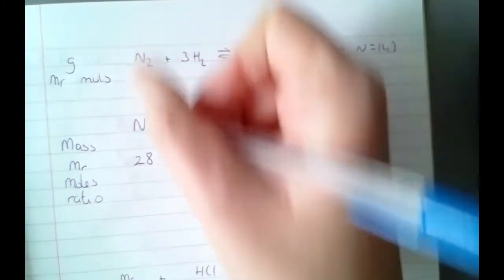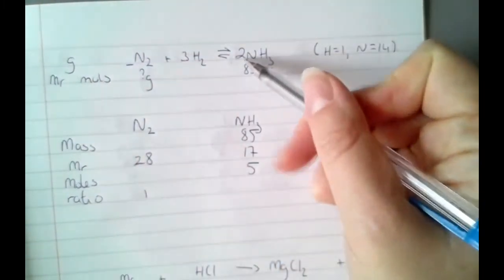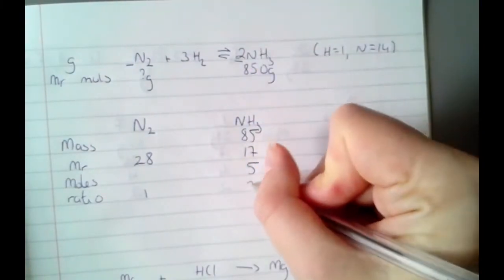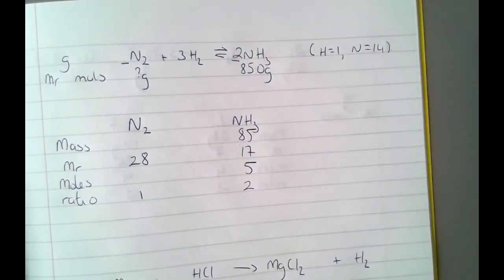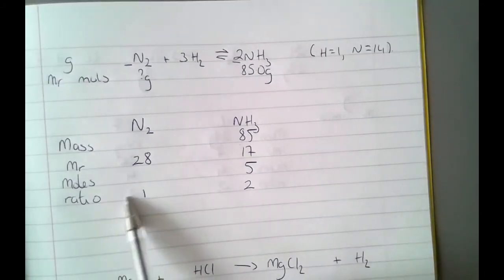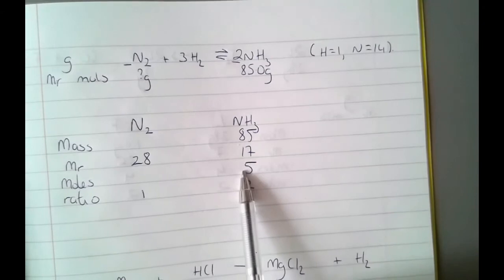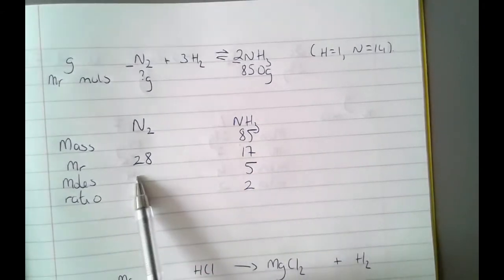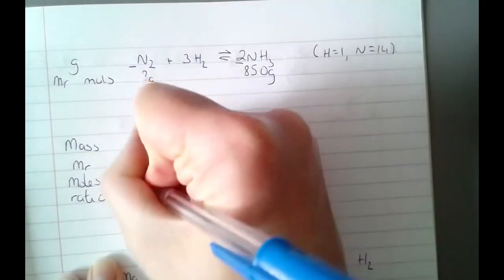If there's no number there, I just write down a 1. The big number in front of NH3 is 2, so I write down a 2. So again, I've got this 2:1 ratio. This number here, 2, is double this number here, 1, which means this number here, 5, has to be double what I have over here. So this number must be 2.5.